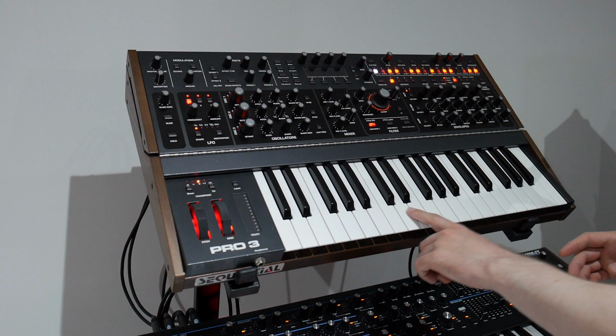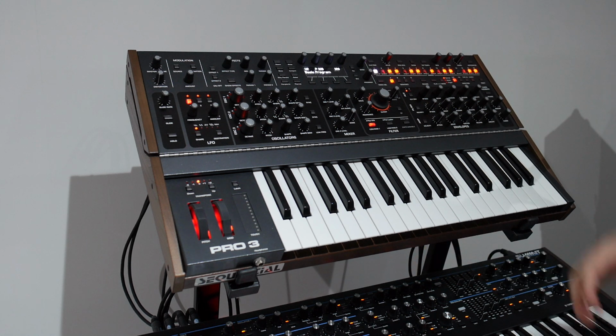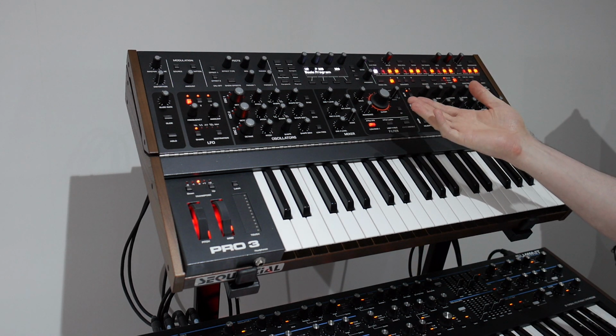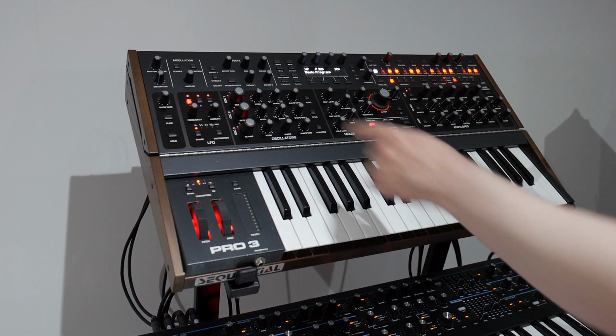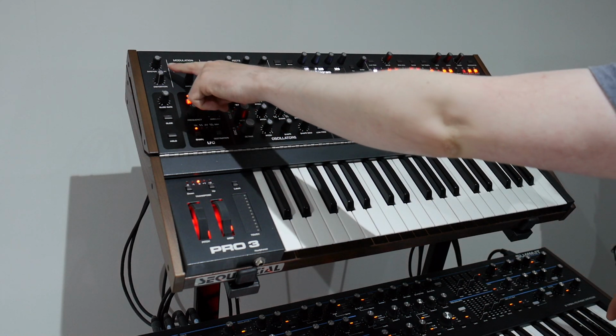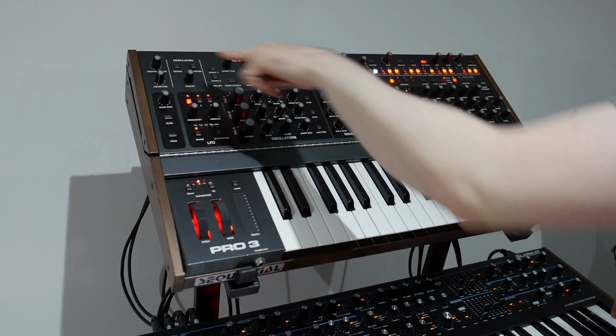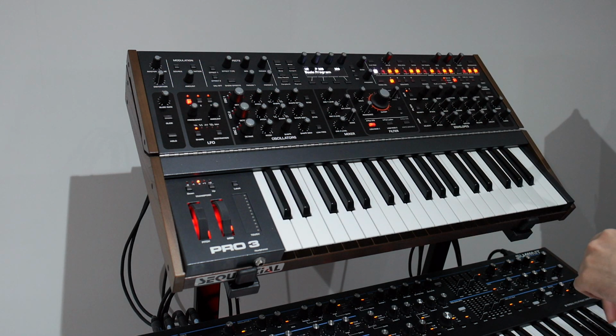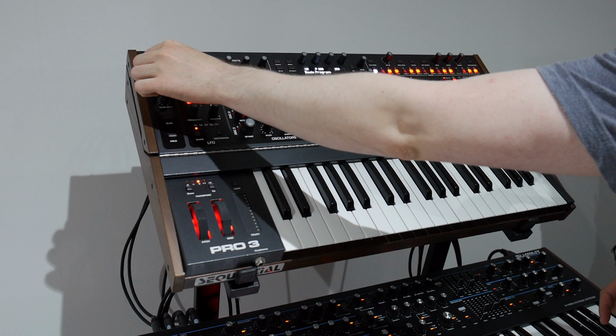Let's talk about the signal path. I made an initialize patch, and how I like to see this synthesizer is that the master volume, I tend to put it at 3 o'clock, so I don't push it too hard. I leave the distortion at 0.